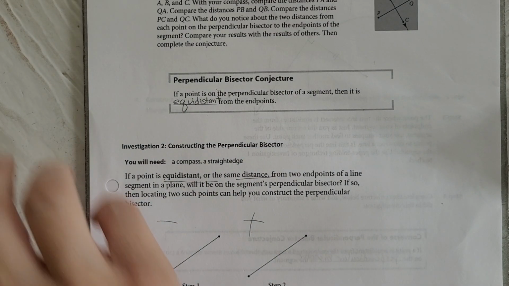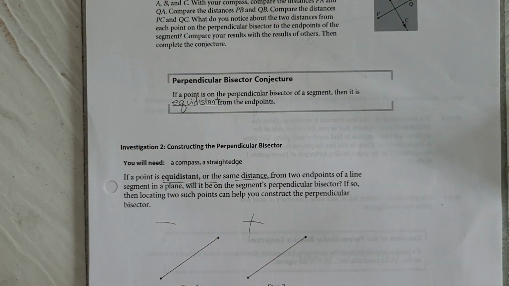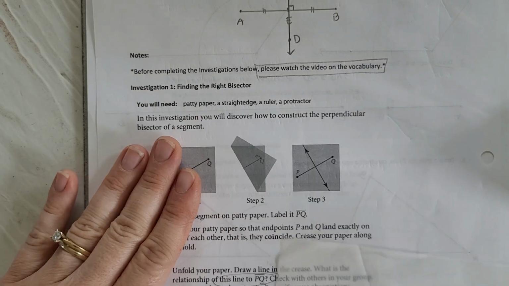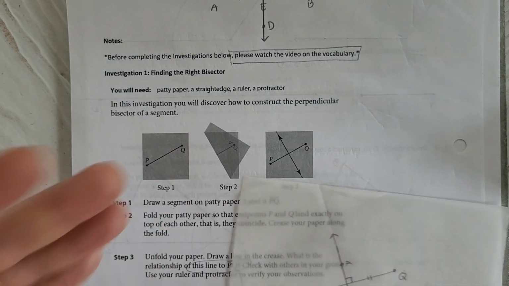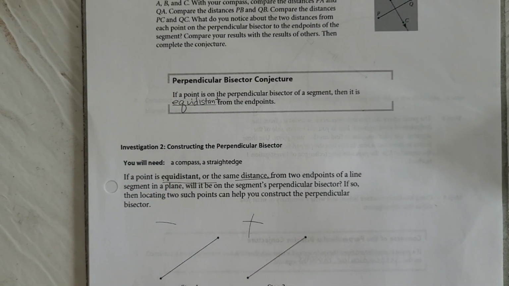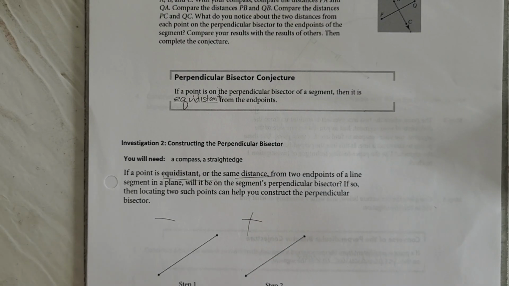What you can do now is go ahead and glue your patty paper to this side of the investigation. If it makes you feel better, you can cut it out a little bit and then glue it. You can just glue it to the side just so that you have a good handle on it. So that is the perpendicular bisector conjecture and our first investigation using patty paper. Great job.